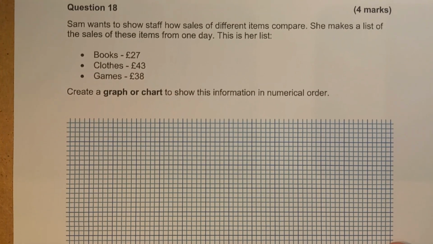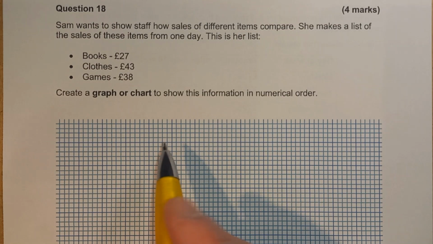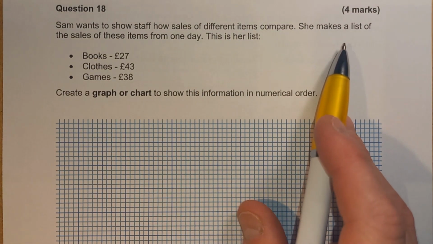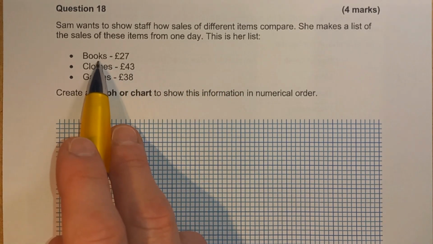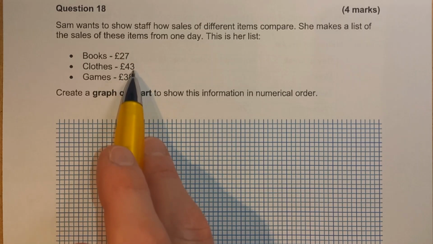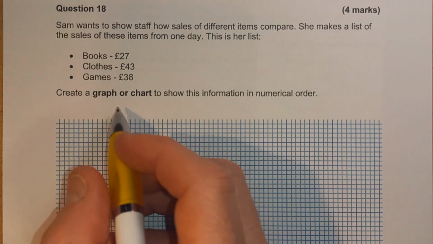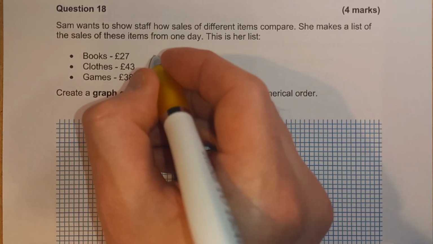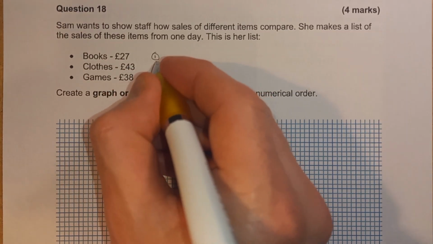And we're on to the final question. 4-mark question here. Question 18. Sam wants to show staff how sales of different items compare. She makes a list of the sales of these items from one day. This is her list. So she's got books, clothes and games, and the amount of the sales. Create a graph or chart to show this information in numerical order. Okay, so if it's in numerical order, well, which is the smallest? Well, 27 is the smallest, then games, so then 38, and 43 is the biggest.